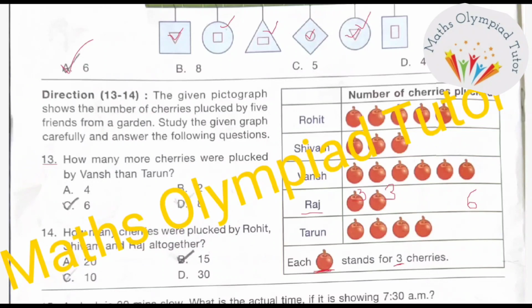Now question 13 is how many more cherries were plucked by Vansh than Tarun? So we have to compare the cherries plucked by Vansh and Tarun. This is Vansh here and Tarun here. How many cherries is Vansh plucking? It is 1, 2, 3, 4, 5, 6 multiplied by 3. 6 threes are 18 cherries. And Tarun, 4 pictures of cherries are there here. 1, 2, 3, 4. 4 multiplied by 3, that is 12. So how many more cherries Vansh is plucking is 18 minus 12. That will give us 6. So it is 6. We should select this.